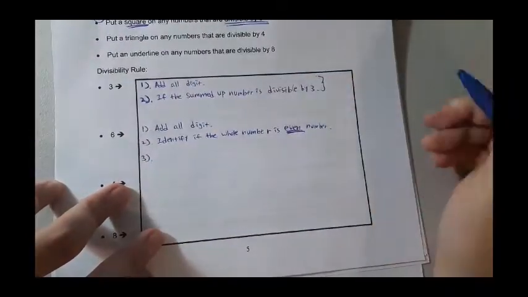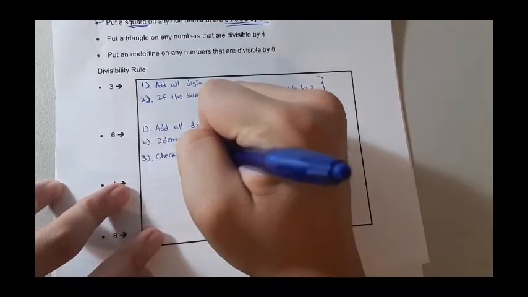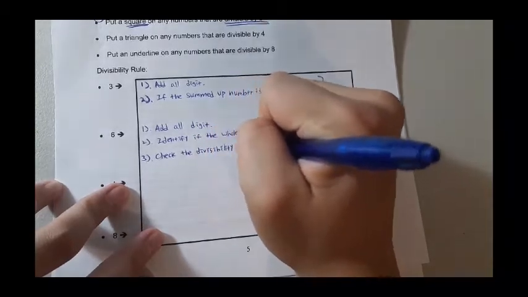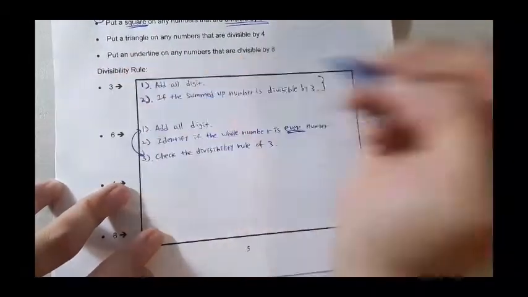And number 3 is check the divisibility rule of 3, and that's 1 to 3.